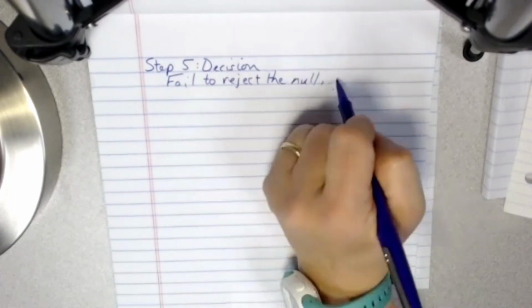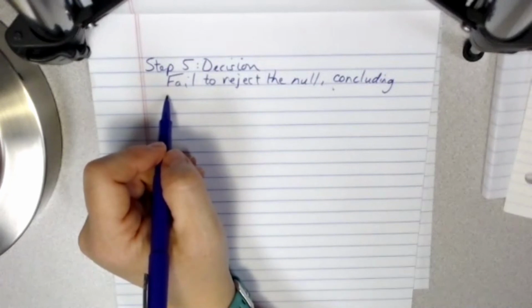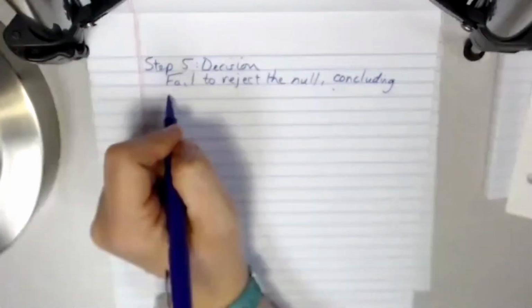When we fail to reject, we don't talk about the possibility for error. We can only do that when we reject our null because we're dealing with type 1 error. We can't control for type 2 error in the way that we do for type 1 error.